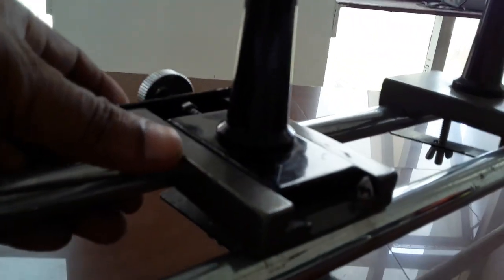Now we will read the position of the mirror. It is 50, and the position of the object pin is 30. Now we will move this some forward, because it is at the center of curvature at present.